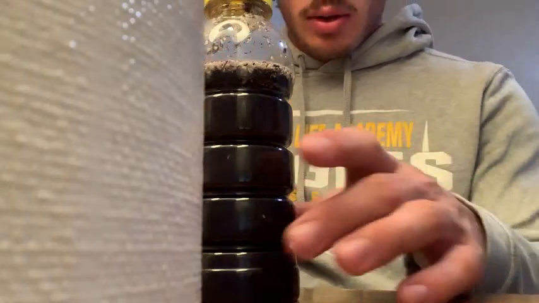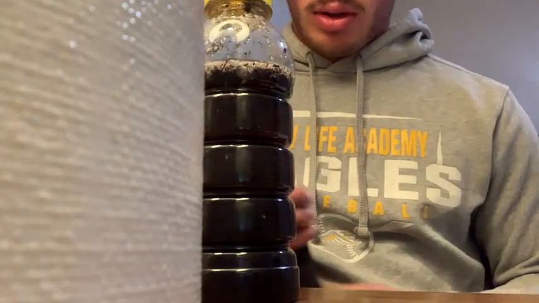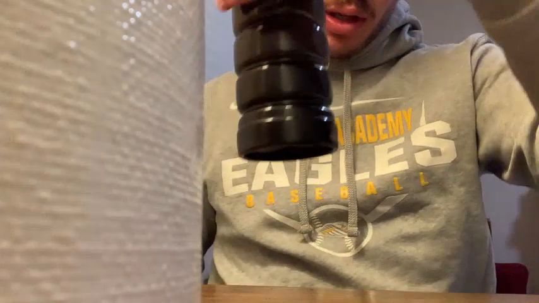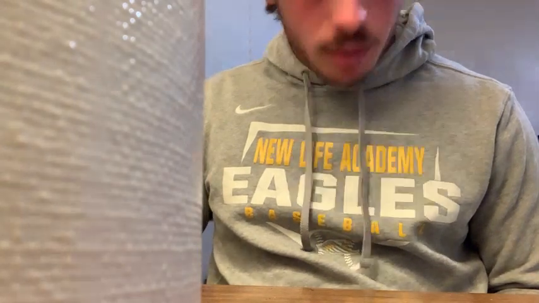Alright, so now I will take my ruler and take these markings that I put on the bottle and measure in millimeters the distance away from me, one of them. So the sand from the bottom is about 8 millimeters.